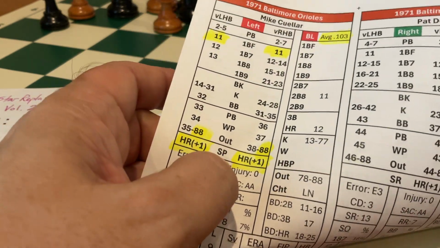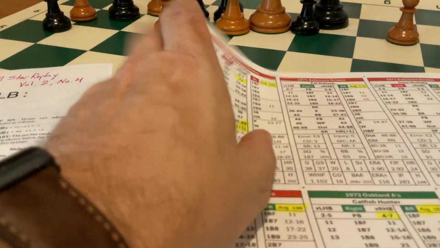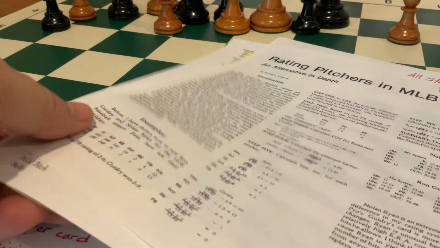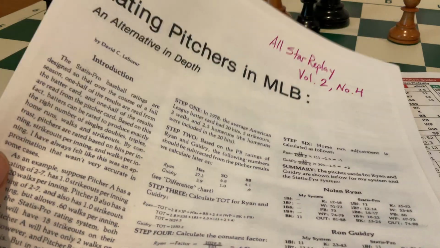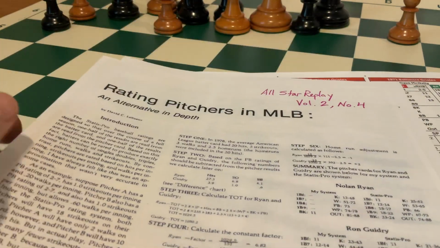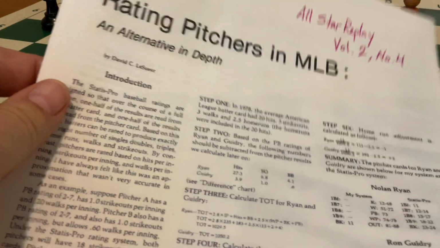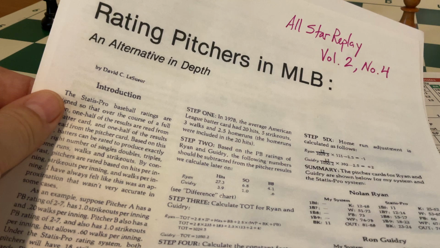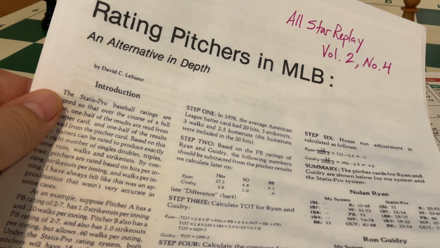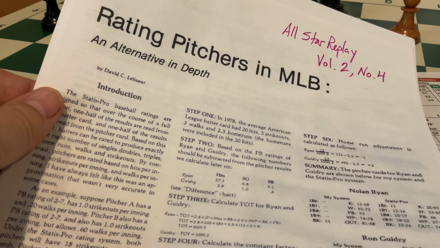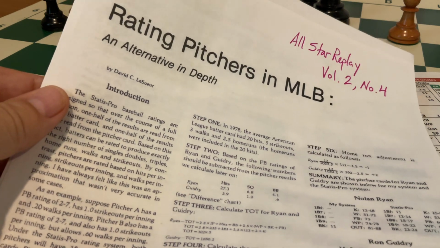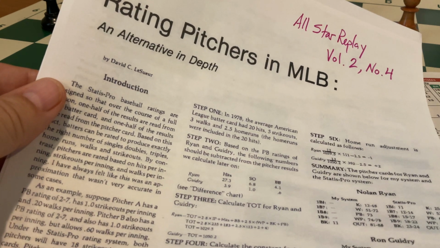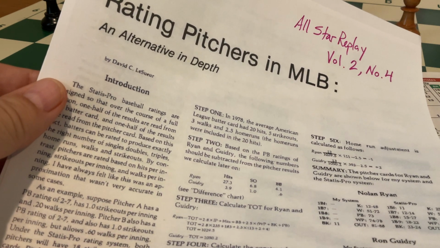Now, one thing I did just last night, I was reading once again this old article from All-Star Replay. This was a newsletter, probably at least 40 years old, if not more. There was a guy named David Lasser, and he, like many people, realized the original pitching formulas in the card making instructions for Statis Pro produced bad cards.